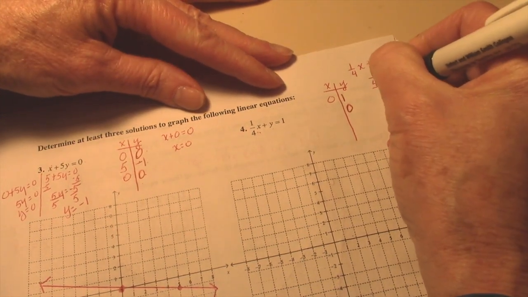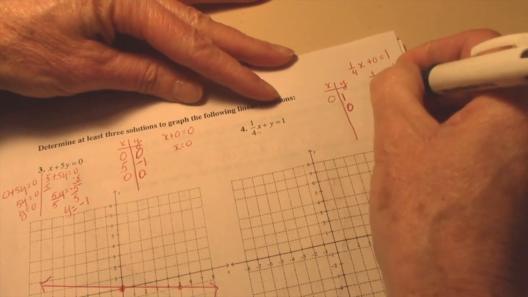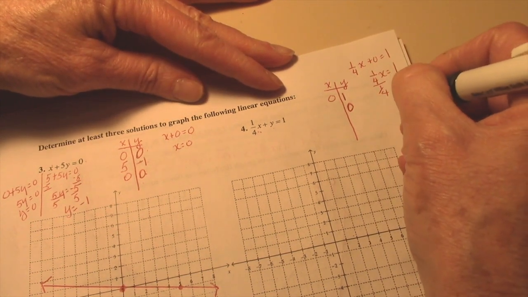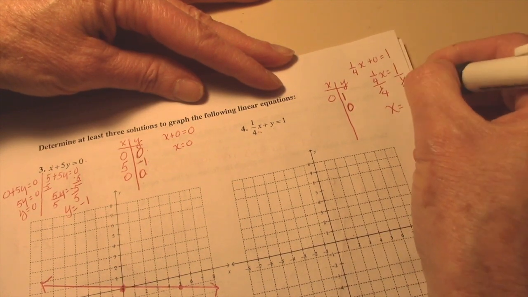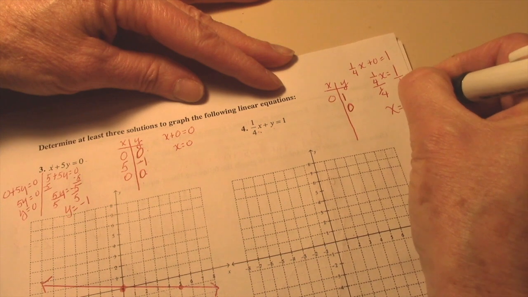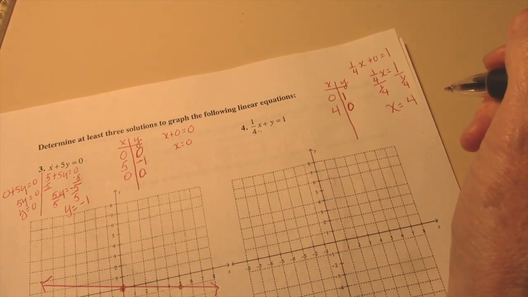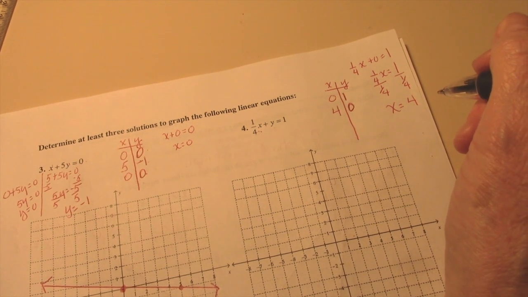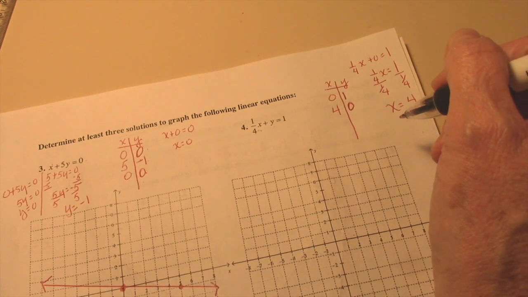Means I'm dividing by 1/4, but if I'm dividing by 1/4, think about fractions. I'm really multiplying by 4. So x equals, if I flip this, it's 4 over 1 times 1 makes 4. So x has to be 4. Okay? So I technically have two points that I can easily graph.